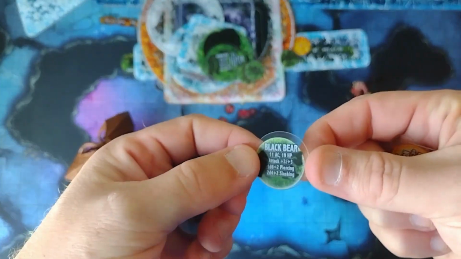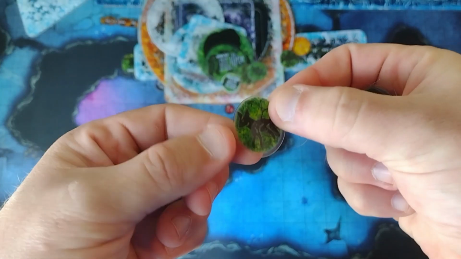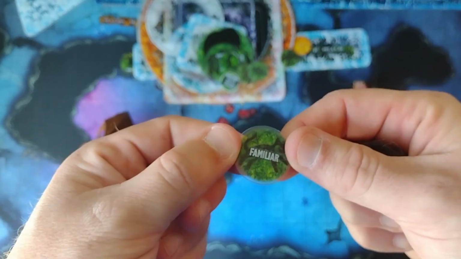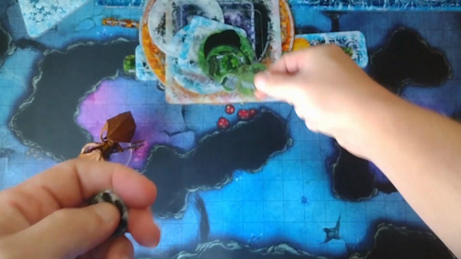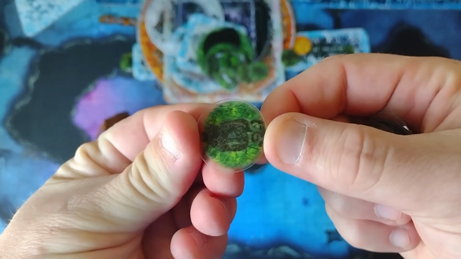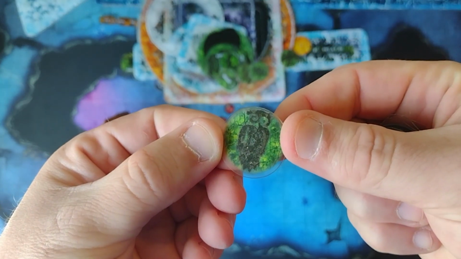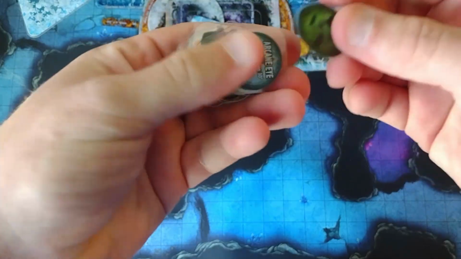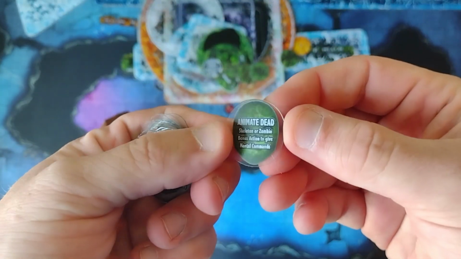There's the black bear. This little, is it a fox? Maybe? A cat? Familiar. Yeah, that's cool. So maybe some of these smaller ones were actually intended to be familiars. That kind of makes sense. And what are you? An owl? Yeah, I think that's an owl. I'm not entirely sure.